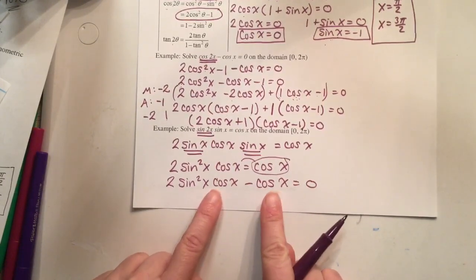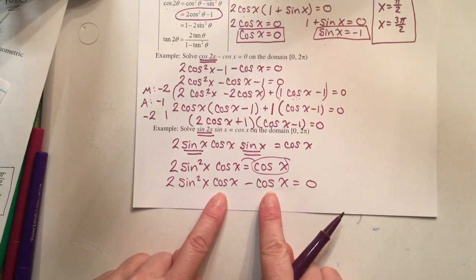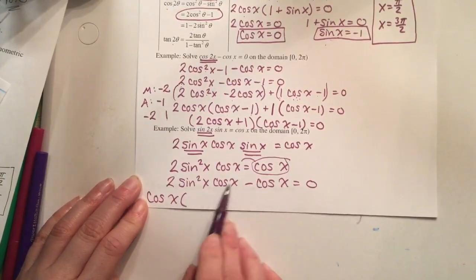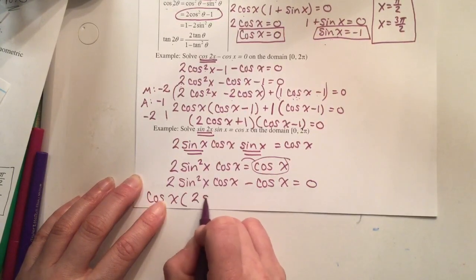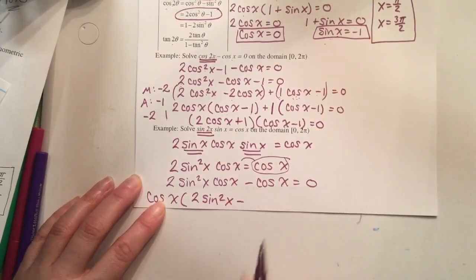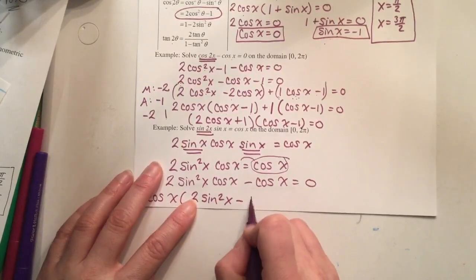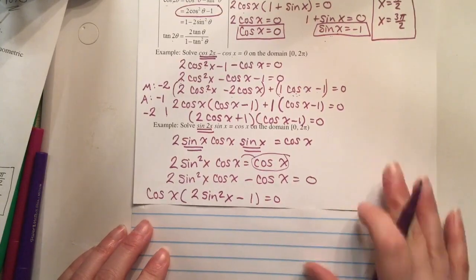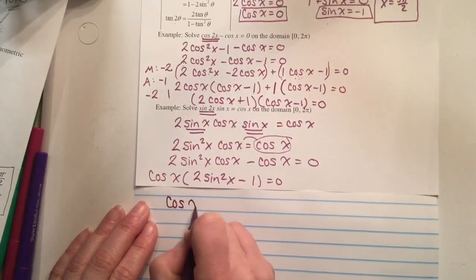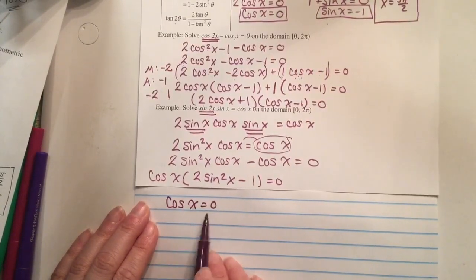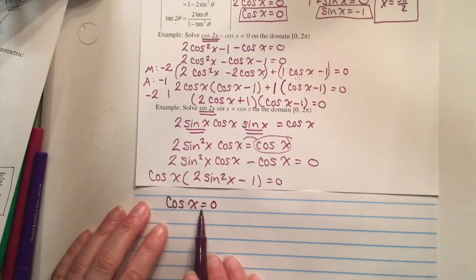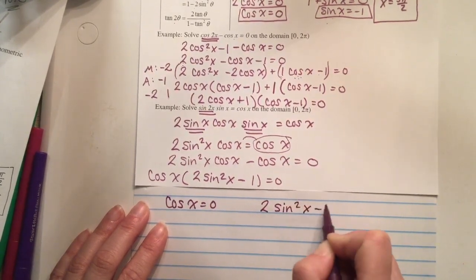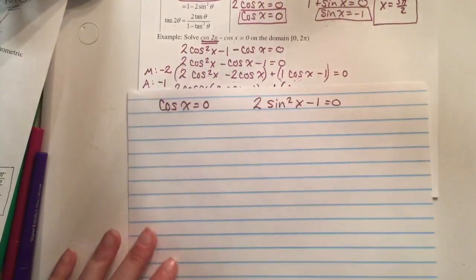Now I have 2 different terms. They do have something in common. They have a cosine in common. So I can divide that out. Cosine of x goes on the outside. So I'm removing this piece. I still have 2 times sine squared of x minus cosine divided by the cosine is 1, equals 0. Now I can go ahead and separate this into the 2 pieces. Okay, so whatever I divided out, I have the cosine of x, that equals 0. Whatever I have left on the inside, 2 times the sine squared of x minus 1, that equals 0. So guys, here's where we're at right now.